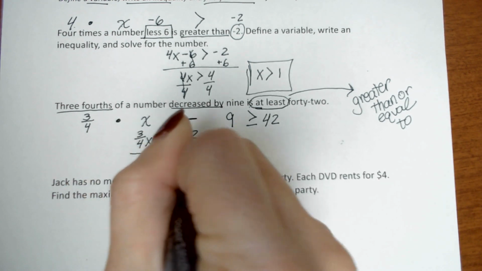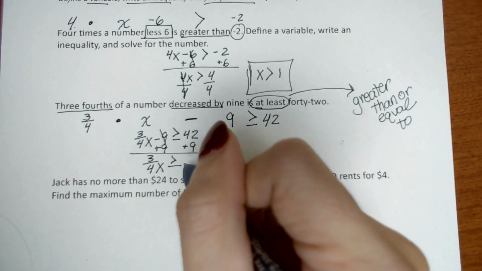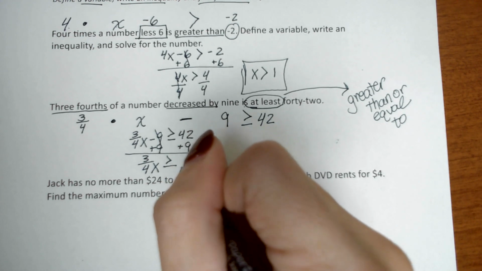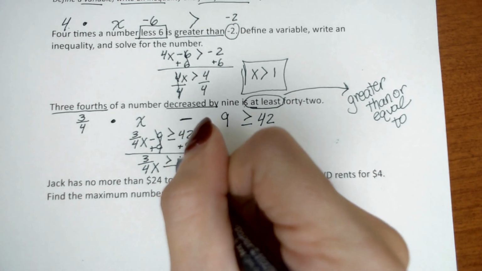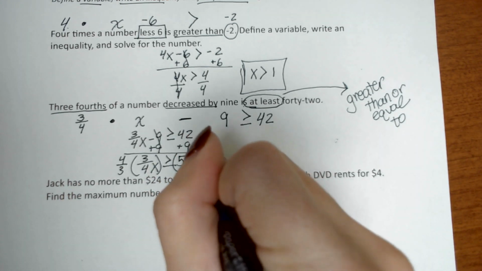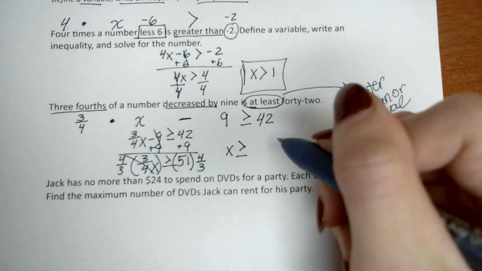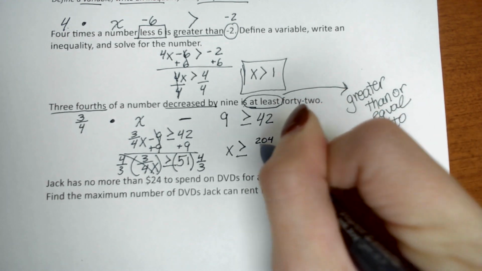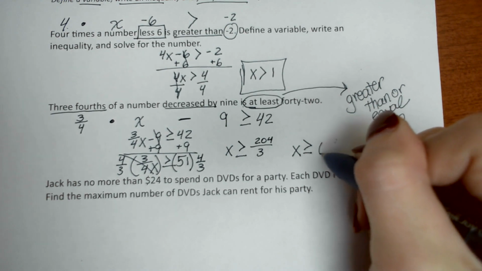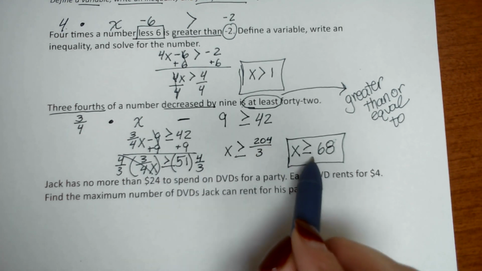So we'll continue by adding 9 to both sides. That gives us 3/4 x is greater than or equal to 42 plus 9, which is 51. Now, to get x alone, we have to multiply by our reciprocal. That leaves x by itself. 51 times 4 is 204 over 3, and that simplifies to x is greater than or equal to 68. 204 divided by 3 is 68. We didn't divide by any negatives, so it stays positive.